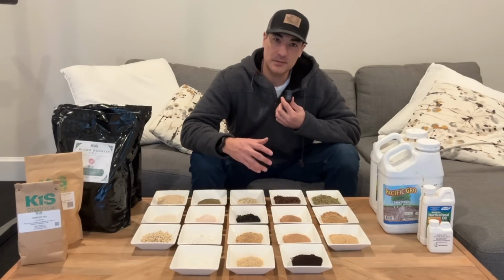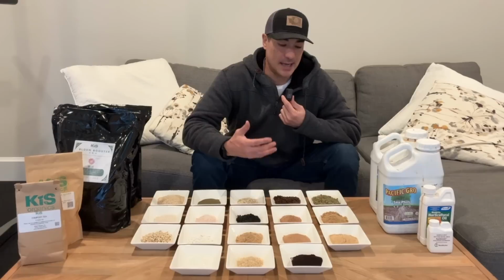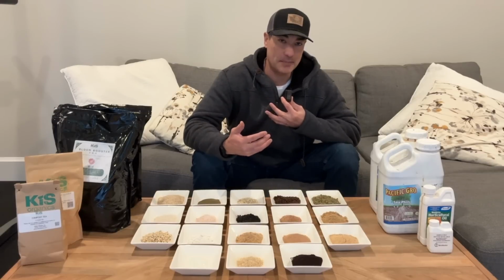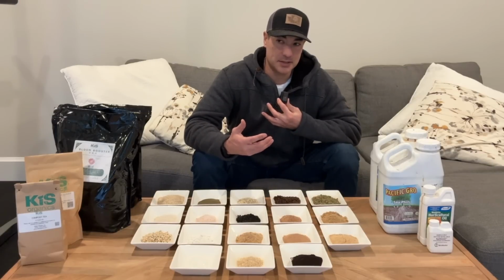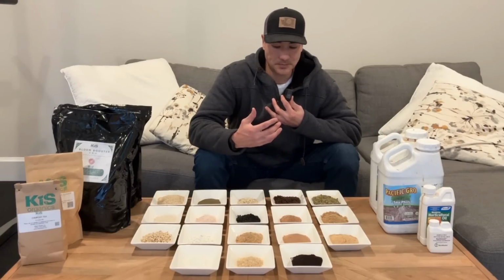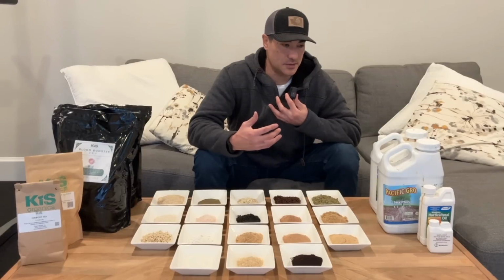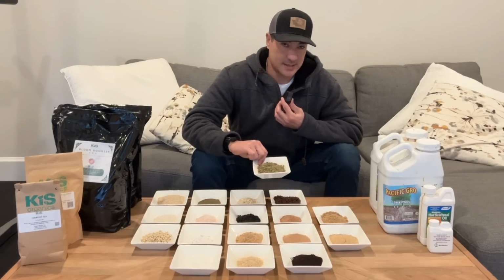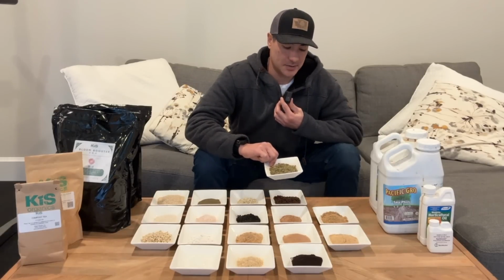Just be careful, because if you add too much, it can cause the soil temperature to heat up as the bacteria reproduce rapidly, and that could potentially pull nitrogen from your crop roots or potentially cause issues in that regard. But in general, it's a really good, safe amendment to use, and something that I like to use in all of my gardens.